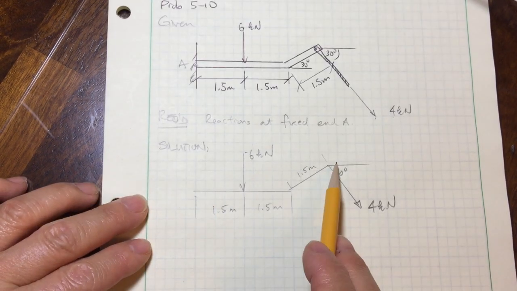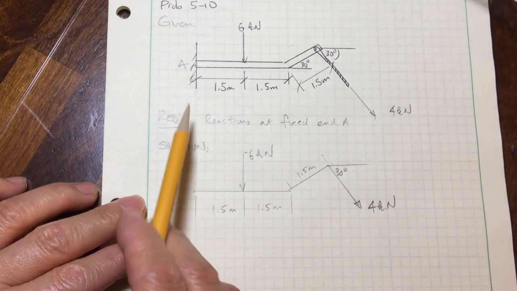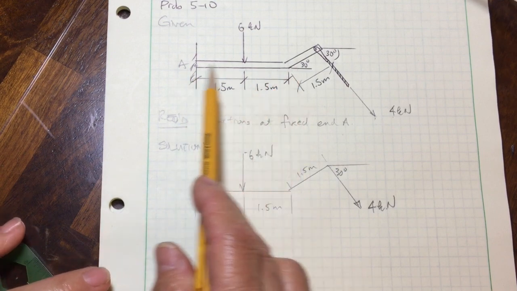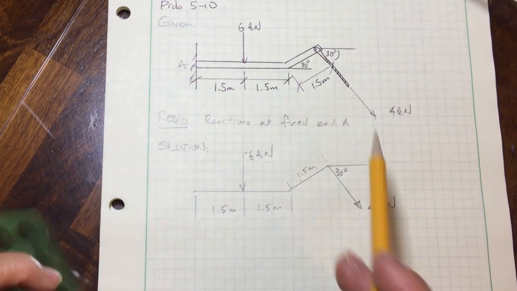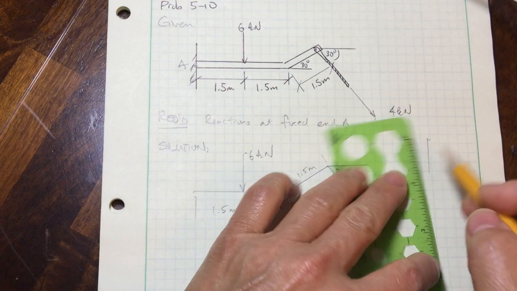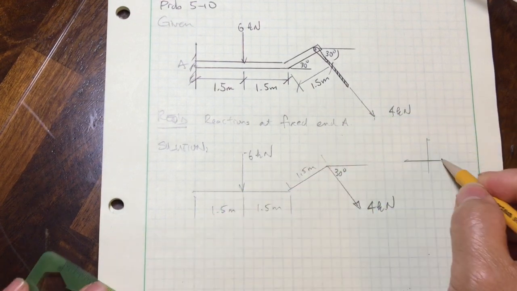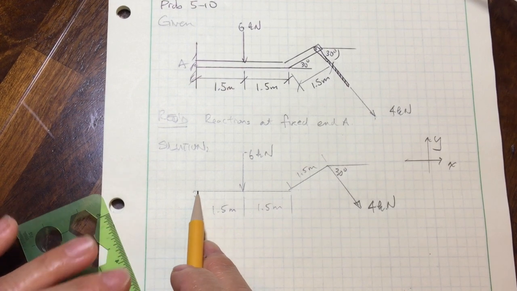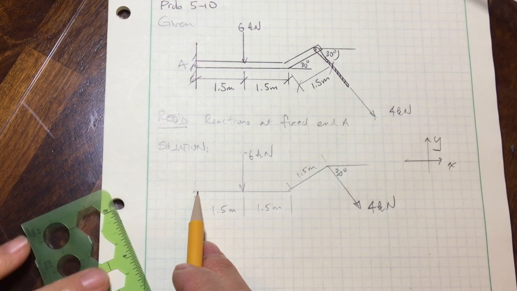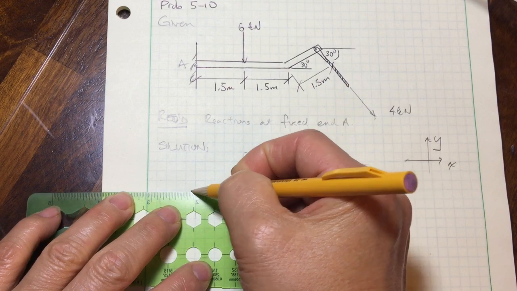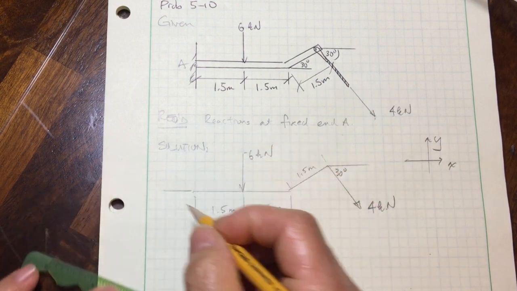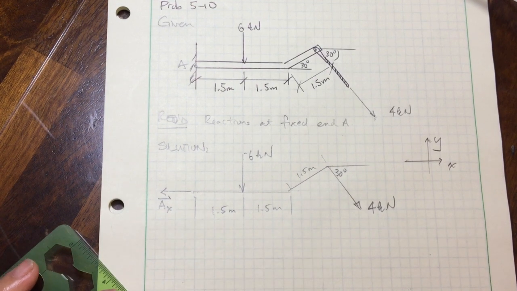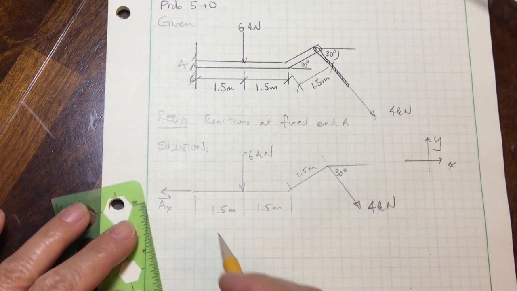So I've freed this beam from its support, and I know that the wall prevents this beam from translating in the X direction. If I define my coordinate system like this, X, Y, since it prevents it from translating in the X direction, I would have a reaction force in the X. So I choose it to go in the left, or negative X direction.